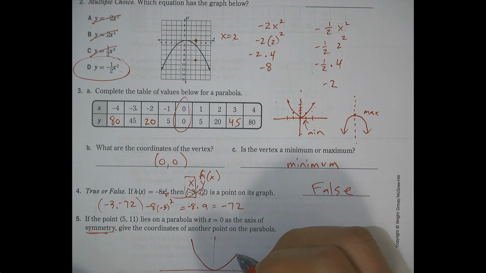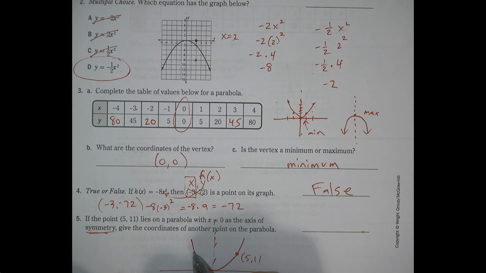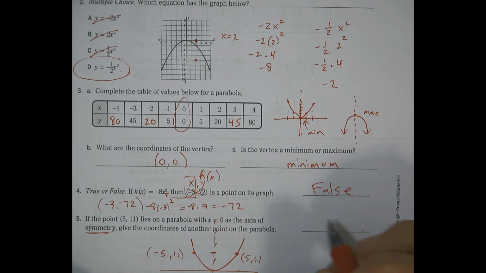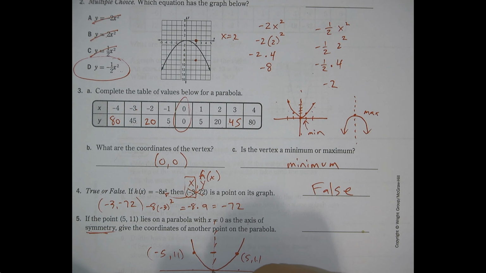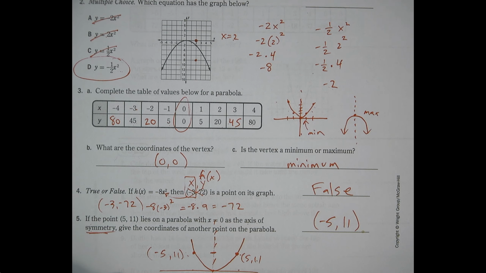Maybe it hits at 0, 0, maybe it doesn't. But regardless, if I have 5, 11 over here, and this is my axis of symmetry, that means I'm going to have the same point over here. So in terms of my y here was 11. That's how far up it was. This one's also going to be 11. But my x value instead of positive 5 would be negative 5. So it's asking to give the coordinates of another point on the parabola. Okay, we don't necessarily know that it's 0, 0 here. What we do know is that if this is the symmetry, it's going to be the same distance on the other side. And so the one point that I do know here is negative 5, 11.